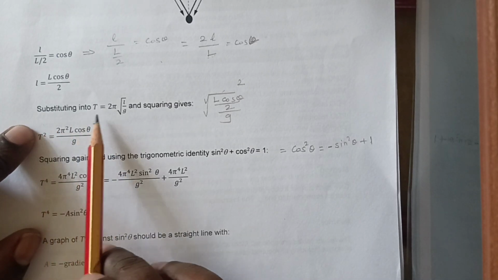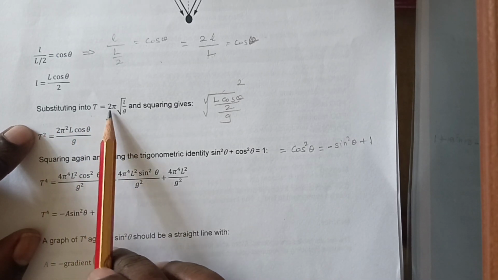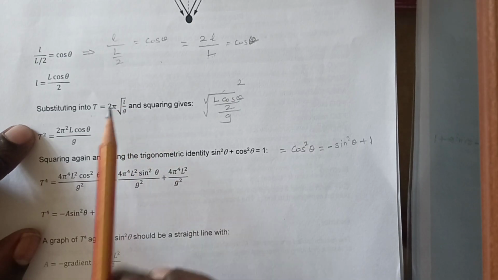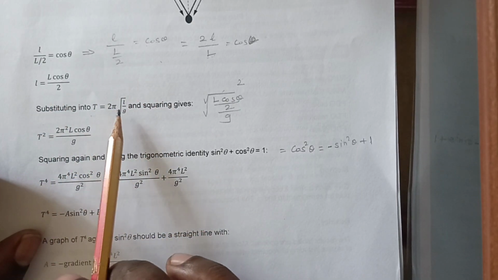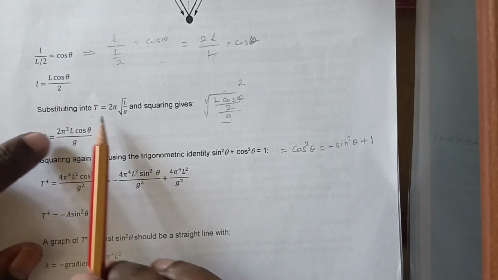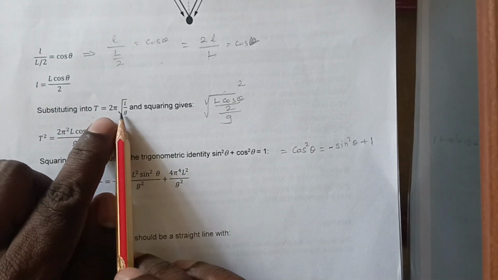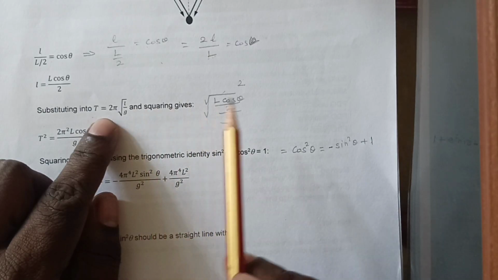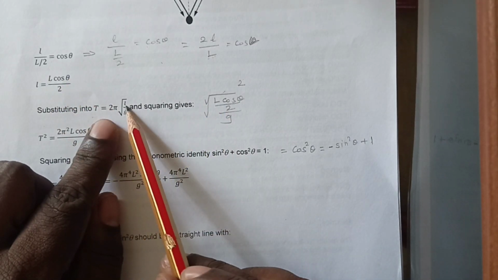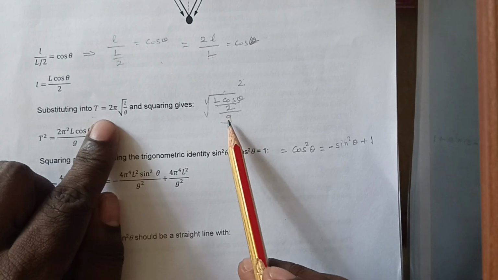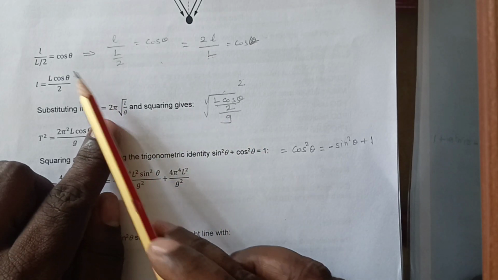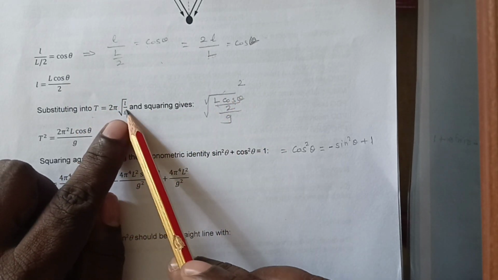Next, we substitute into T equals the time period equals 2 pi root of L by G. This is the formula for the time period of oscillations. We will substitute this value here. So T equals 2 pi root of L by G, where L equals L cos theta by 2.